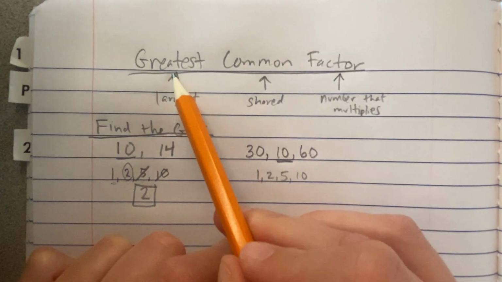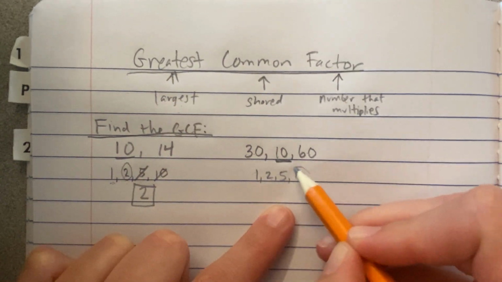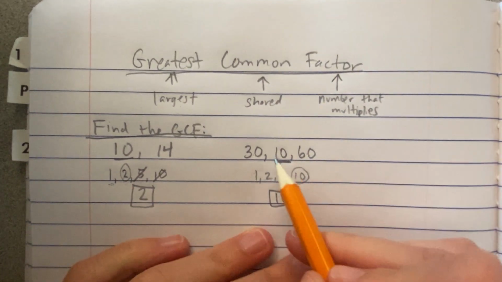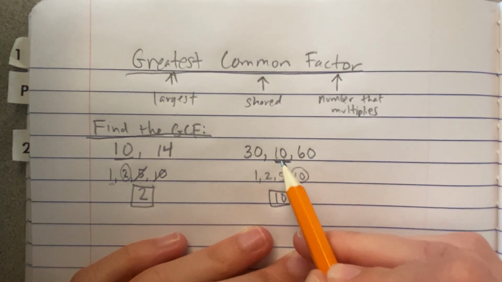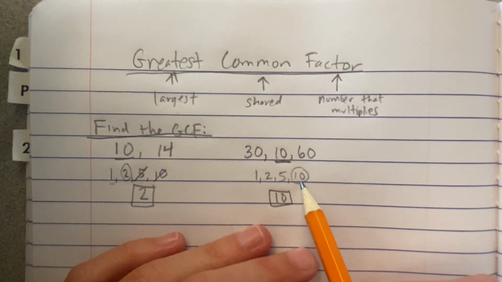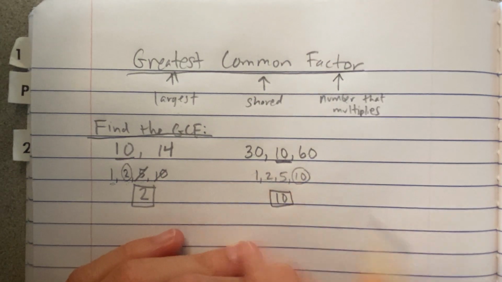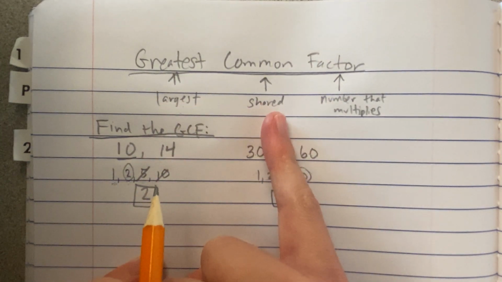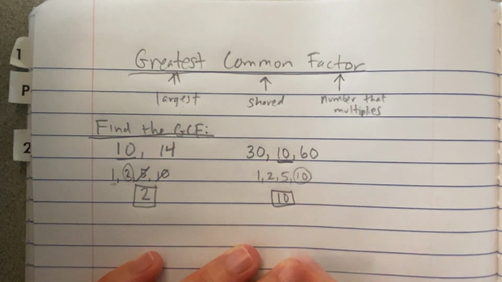I'm looking for the greatest shared factor. It's 10. Okay, now look, did I have to go through all these? No. Once you have the factors of the smallest number, just start at the largest. Once I said, oh, 10 is a shared factor, I was done. I didn't need to go through all of these because I know I'm only looking for the largest shared factor. Okay, so in this case, it's 10.